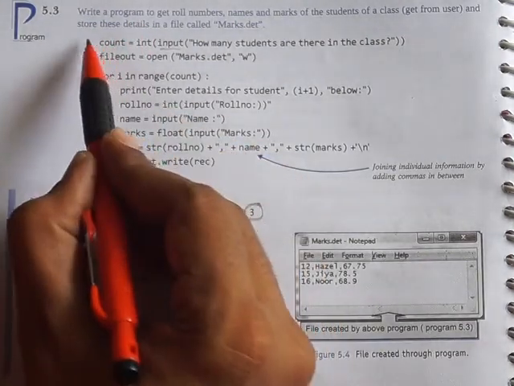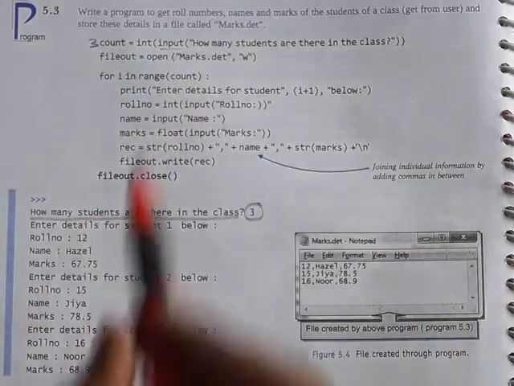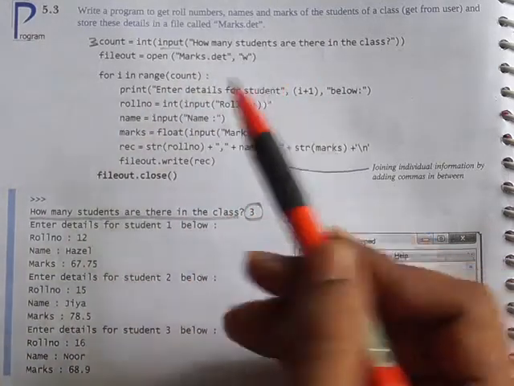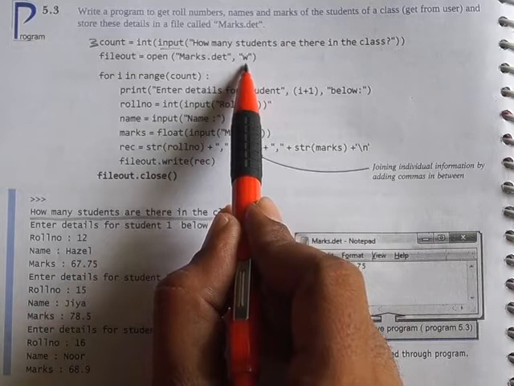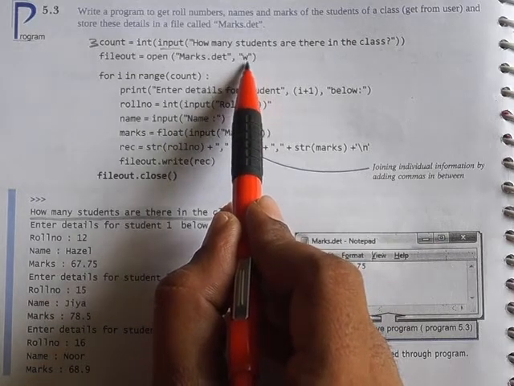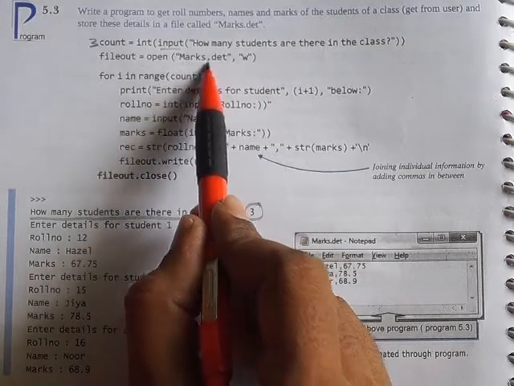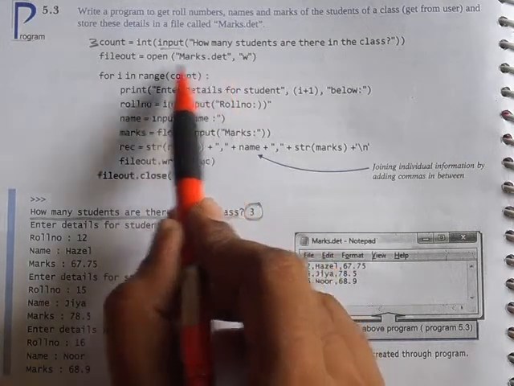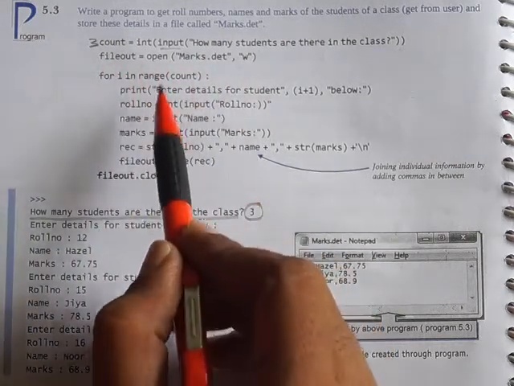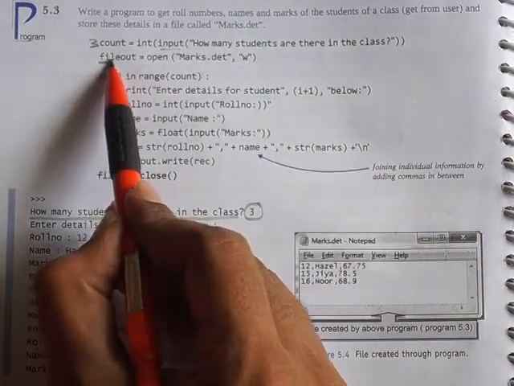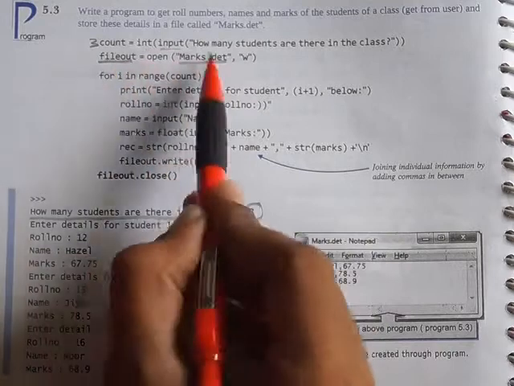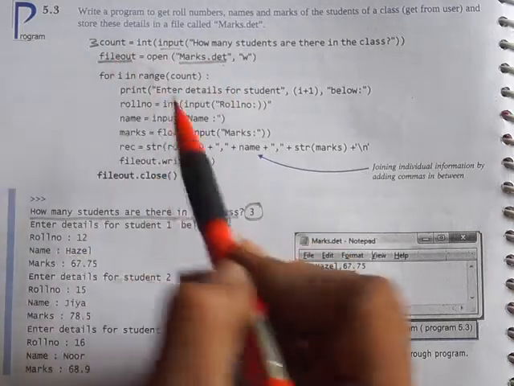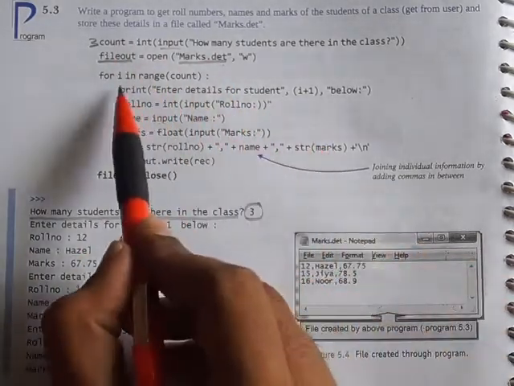So, what is the count value? It is 3. Right. Then, file out equal to open mocks.dat comma w. Since it is w, this mocks.dat will be newly created and this line will be stored in file out, such that hereafter file out and mocks.dat both are same. That means if you want to write something in mocks.dat you have to use file out.